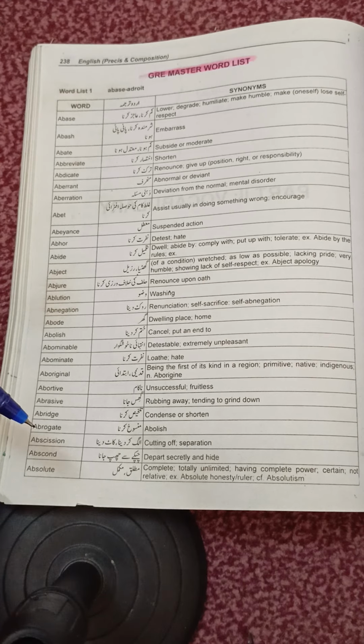Next one is abscission, meaning cutting off or separation. And the next one is abscond. Abscond means depart secretly and hide. And the last one is absolute. Absolute means complete. So it's all for today.